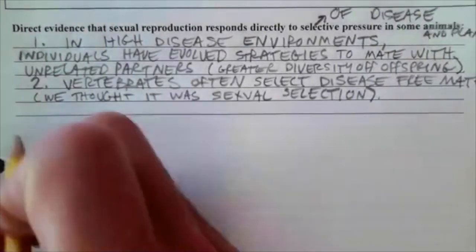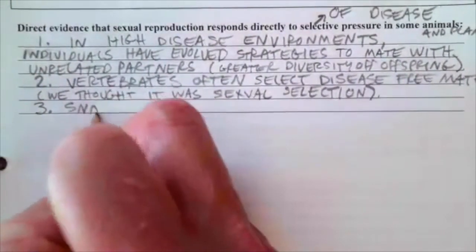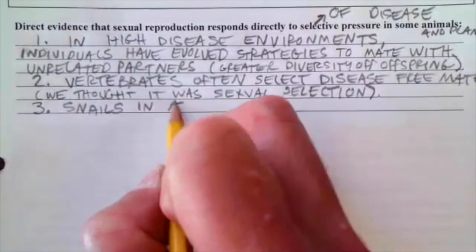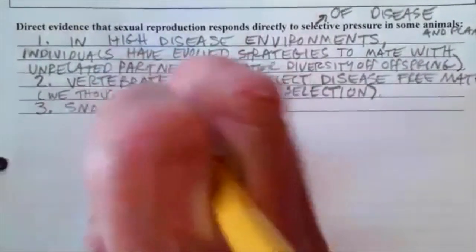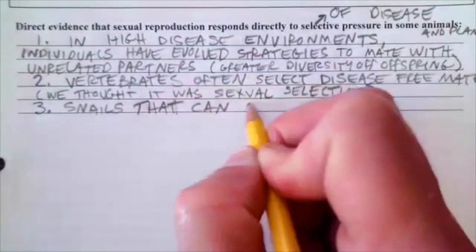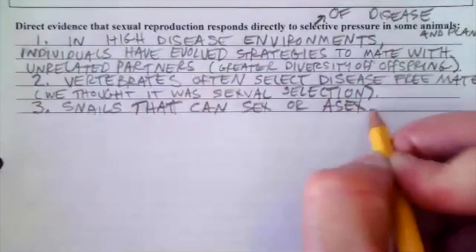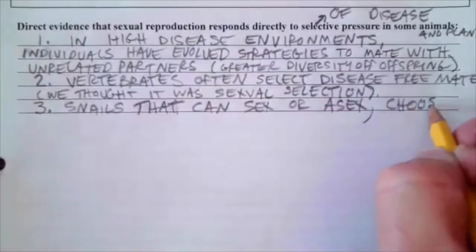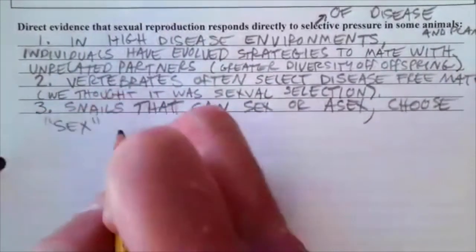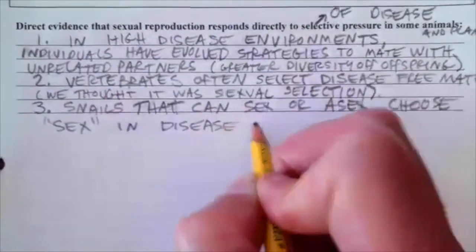And then the two pieces in the article. So snails that can sex or asex choose sex in disease-ridden environments.